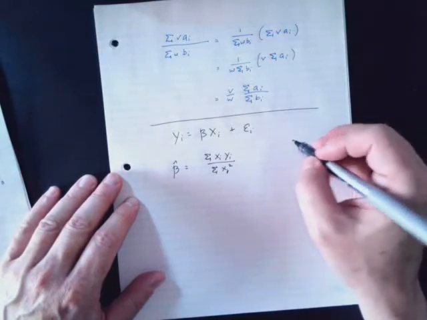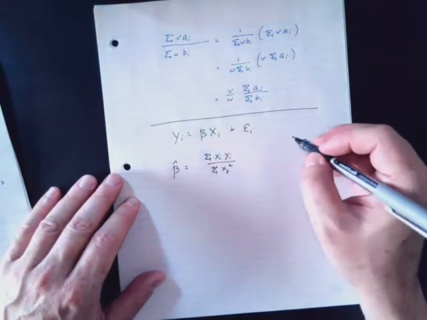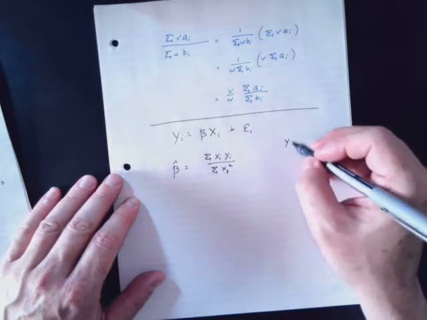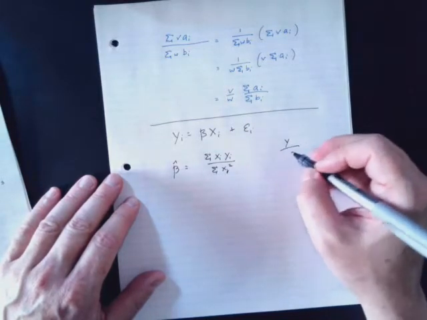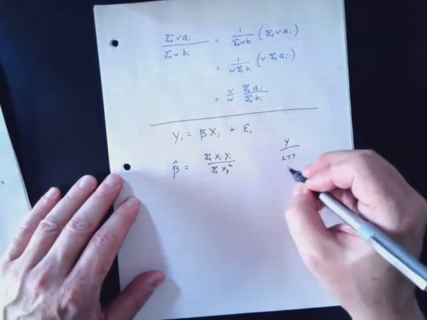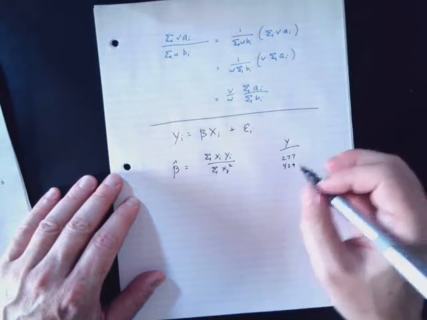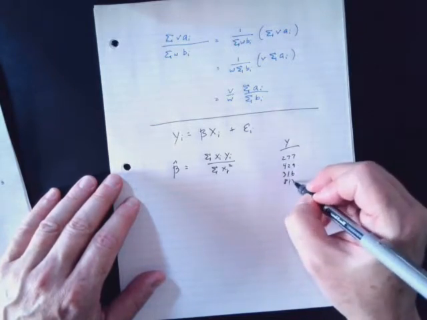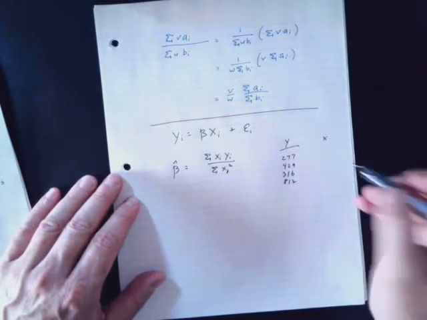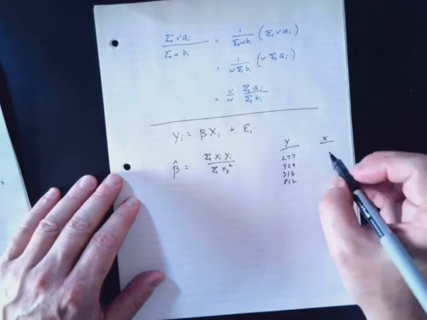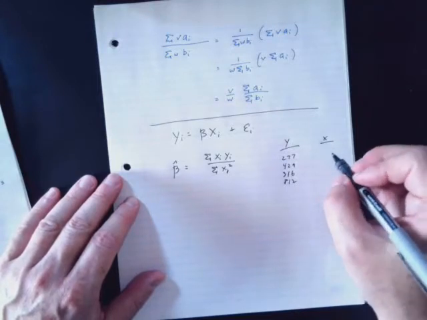But you can picture if you have a data set, let's say your y variable, these are house prices, and if it's in thousands, let's say it's 277 and 429 and 316 and 812. And your x variable, these are the number of bedrooms in the house.